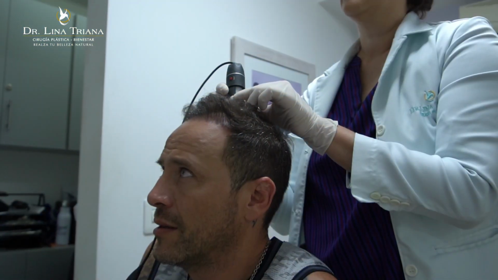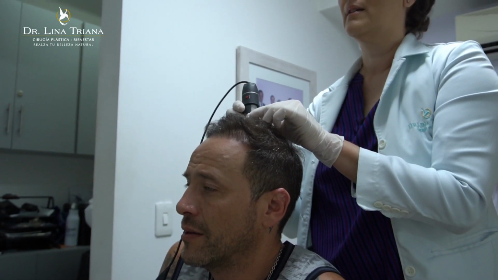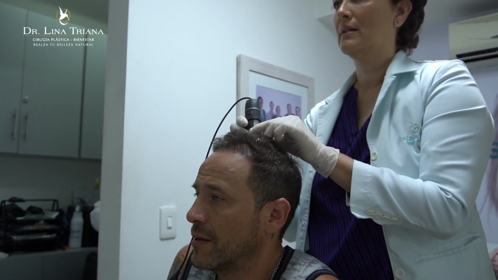During the surgery, we will take one hair at a time from this area and put it on the front area where you need more density, so it will have a totally natural look. It's an FUE type of micro transplant. We take one hair at a time and we put back one hair at a time for a natural appearance.